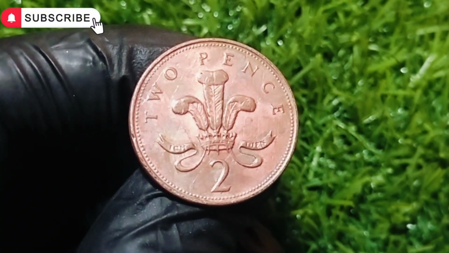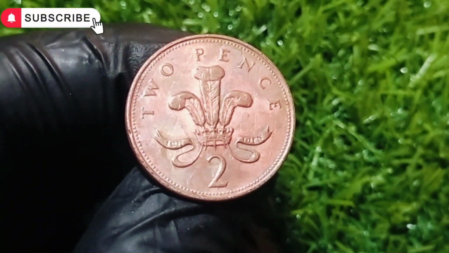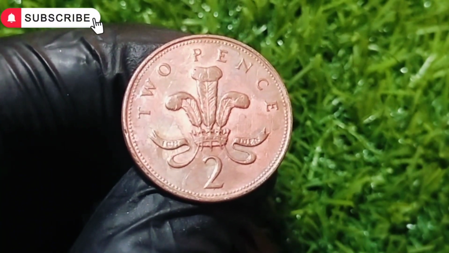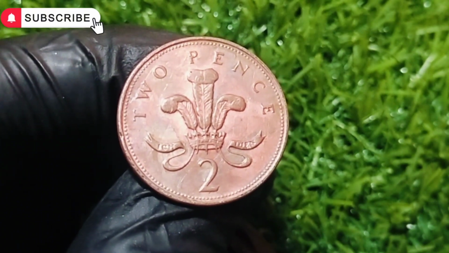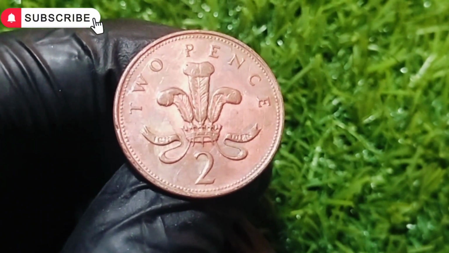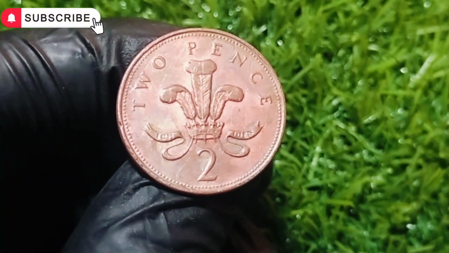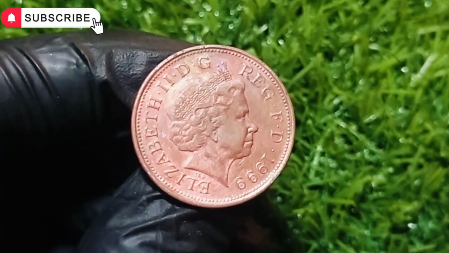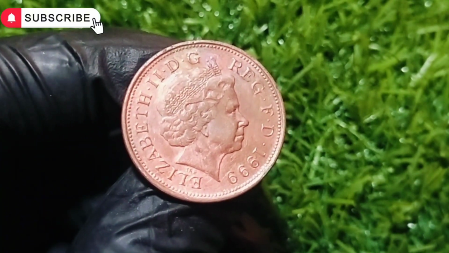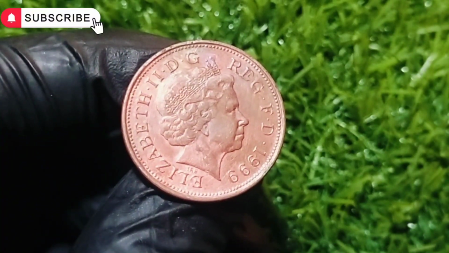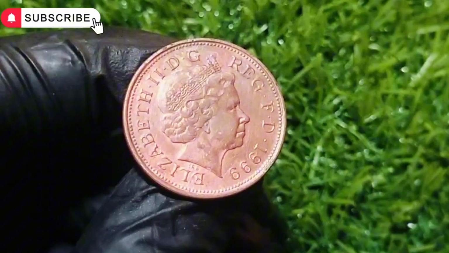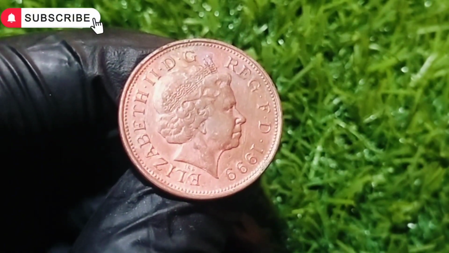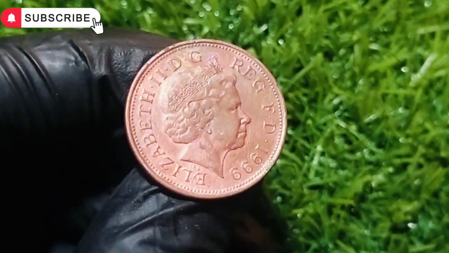The reverse side of the coin features the famous badge of the Prince of Wales, which consists of a plume of 3 ostrich feathers emerging from a coronet. Beneath the feathers, a ribbon bears the German motto, Ich Dien, which translates to, I serve. This emblem has been associated with the Prince of Wales since the 14th century, with its origins often linked to Edward, the Black Prince, son of Edward III.